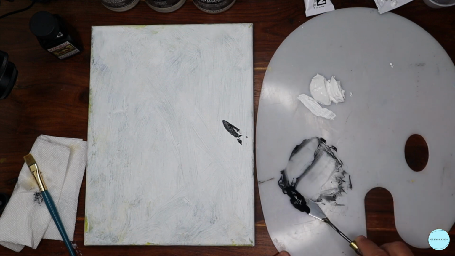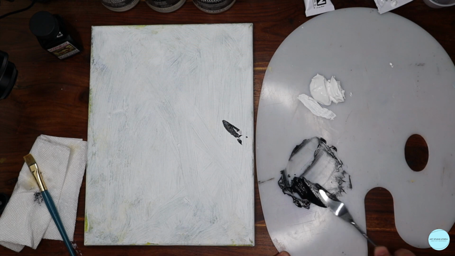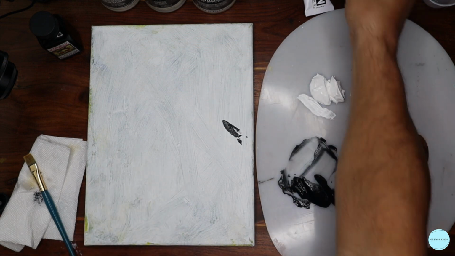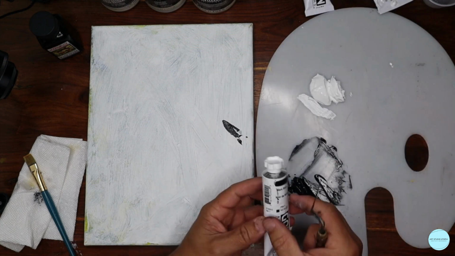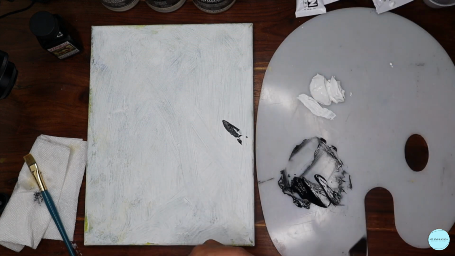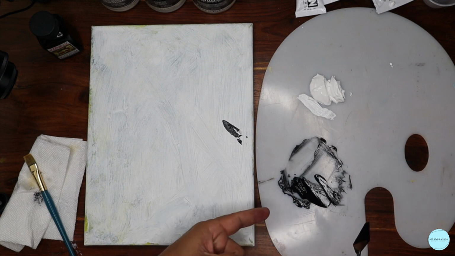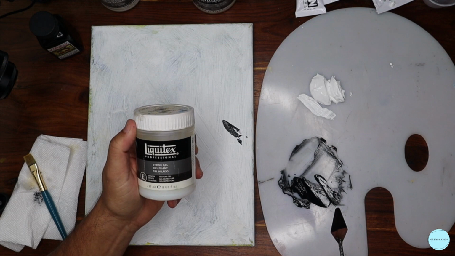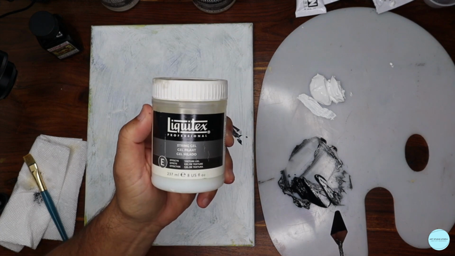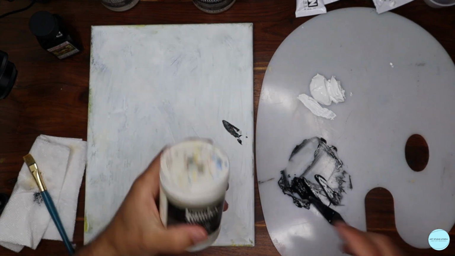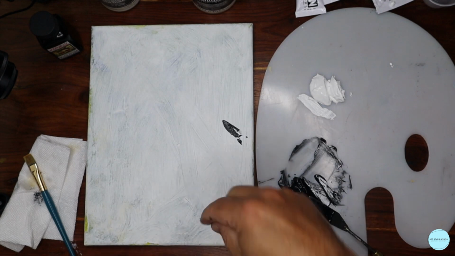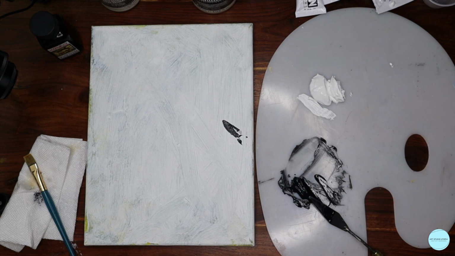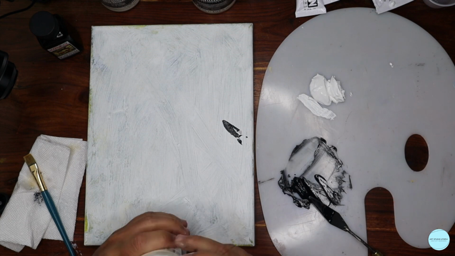And for today, I think I'm going to use both blacks. So this one that I mixed, and I'll use a different one. So for example, this Mars black or ivory black. And for this one, I'm going to use Liquitex, and this one's called String Gel. So it gives it this very stringy application, and you will see it right away.